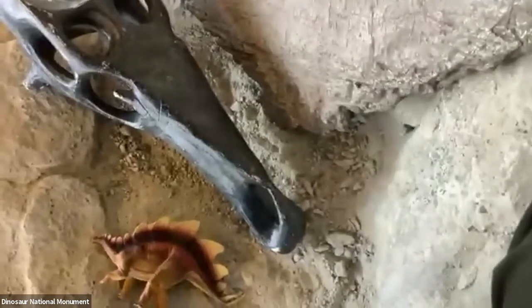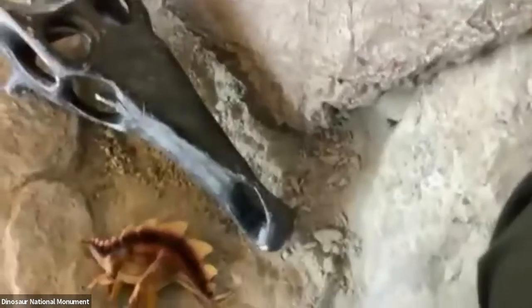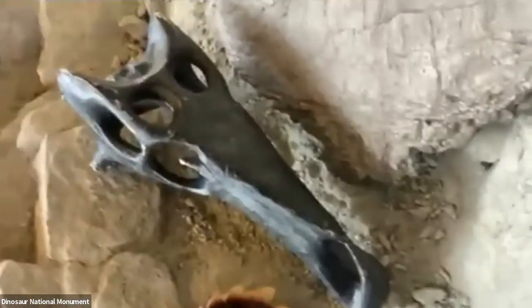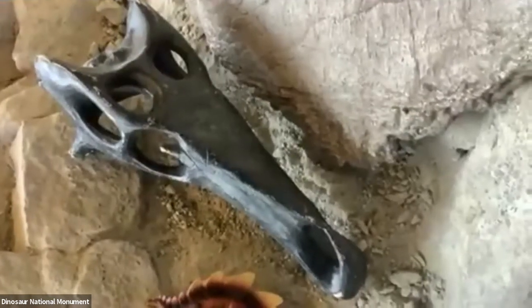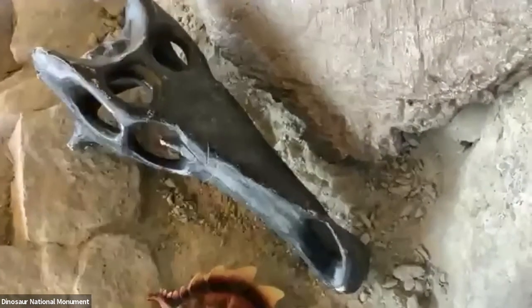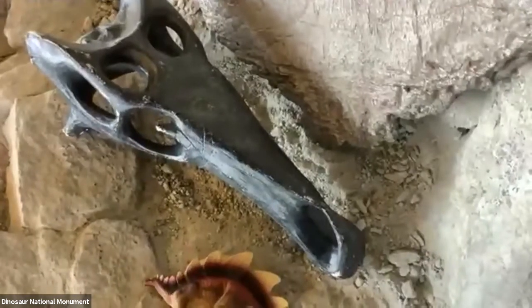I don't know what its bite pressure was. I don't know that that's been super well studied. Typically, that's better studied among carnivores, just because people are more curious about that. But I don't know off the top of my head what its bite pressure was. Good question.